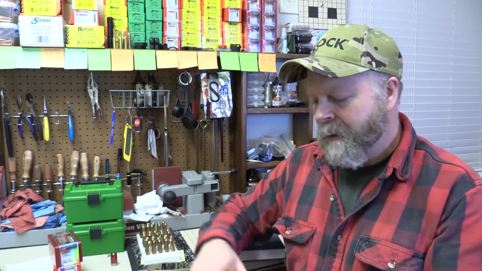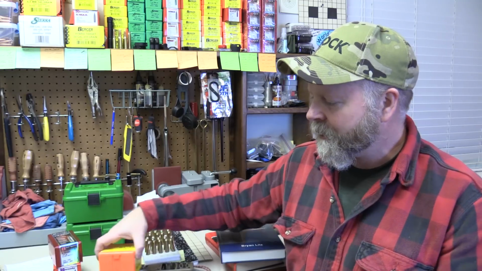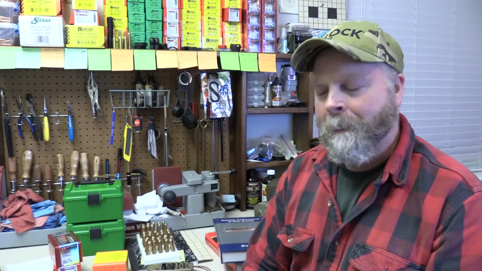Now, to come up with your BC number, you can take it right off the box. Over the last several years, I've been using BC numbers right off these boxes, and they've been pretty accurate. So Berger puts them right on, G1 and G7. Hornady in their ELDs, they put them right on there. Nosler RDFs, they all have them on there. If you get a box of bullets that doesn't have a BC assigned to it, I'd recommend going to the website maybe and taking a peek there.